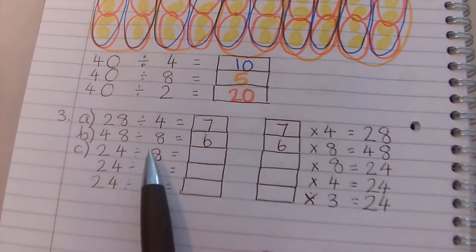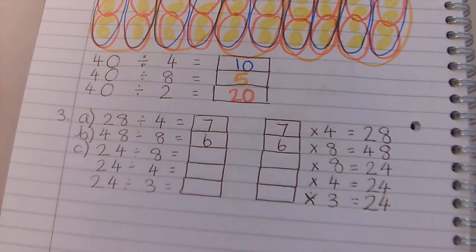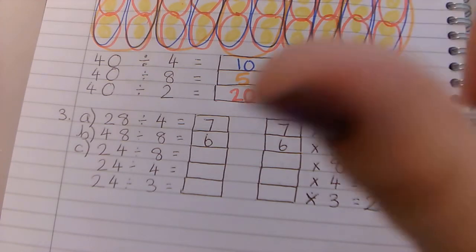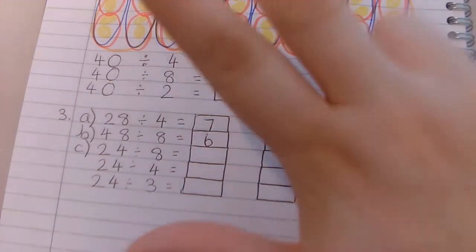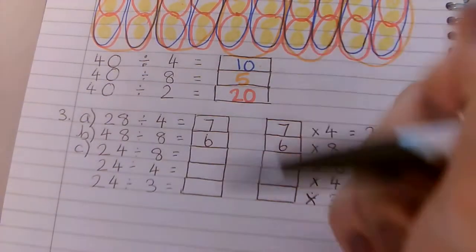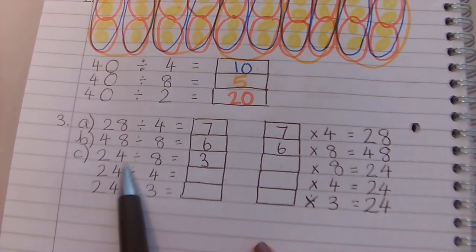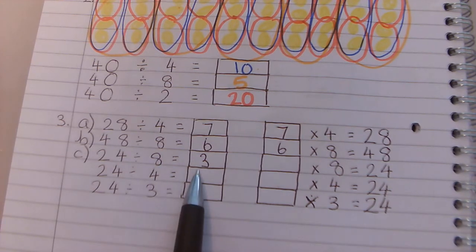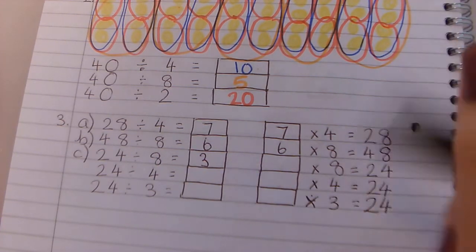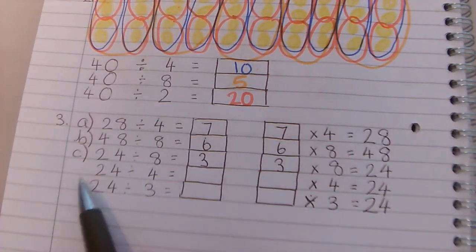6 groups. It's just the opposite. Now 24 divided by 8 is how many? Let's count in our 8's up again. 24, so we're going to 24. 8, 16, 24. How many? Just 3. Now the opposite. 24 divided by 8 makes 3. Something times 8 makes 24. We know it's going to be 3.